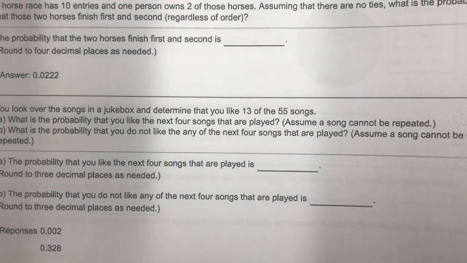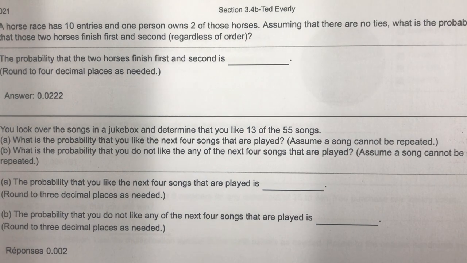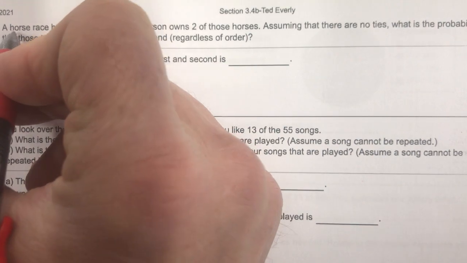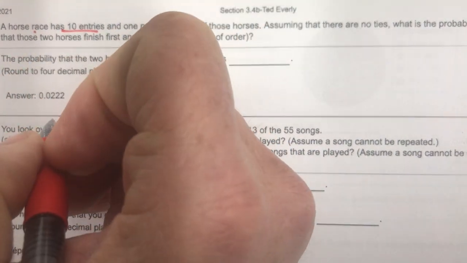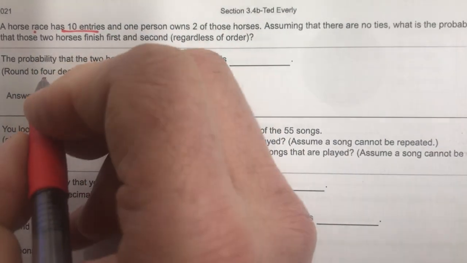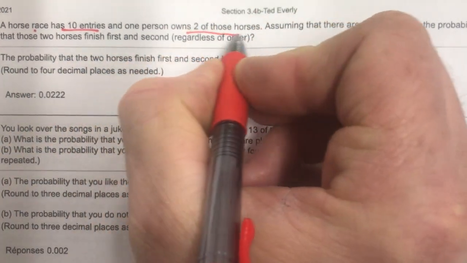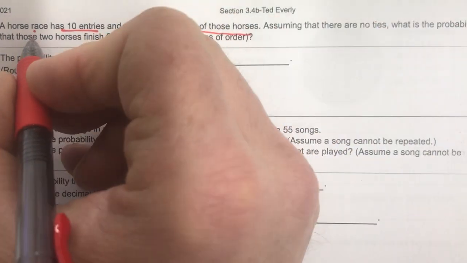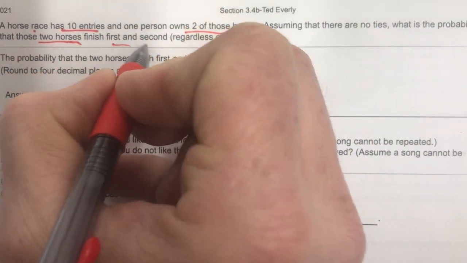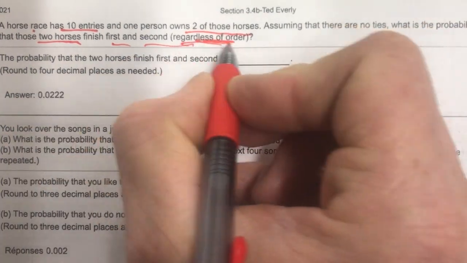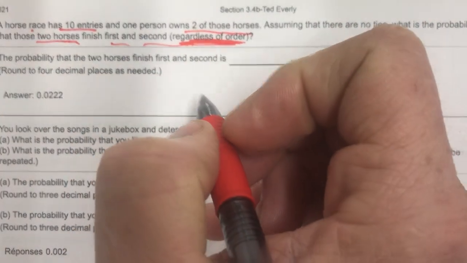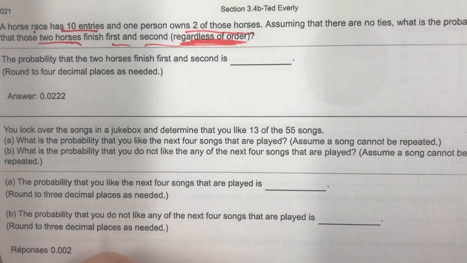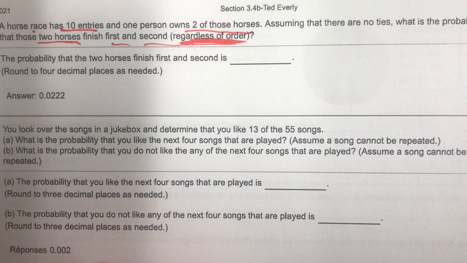All right, here's another one. Okay. On this one, a horse race has 10 entries. So there's 10 horses in this horse race. And one person owns 2 of those horses. Assuming there's no ties, what's the probability that these 2 horses finish first and second, regardless of the order? So you see, here it's telling us the order doesn't matter, just so these 2 horses are in those 2 spots. It doesn't matter which one's first and which one's second.